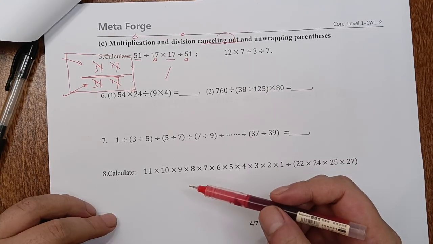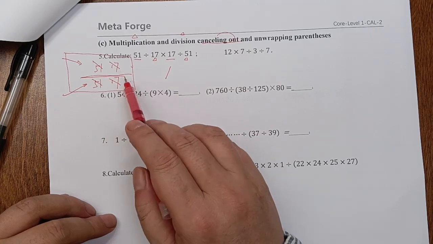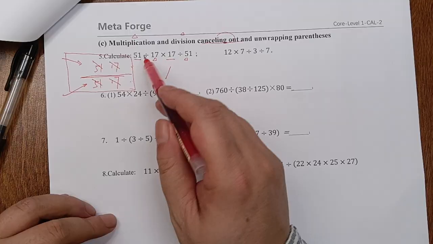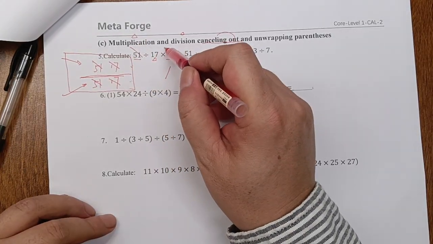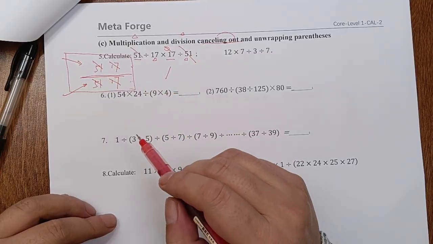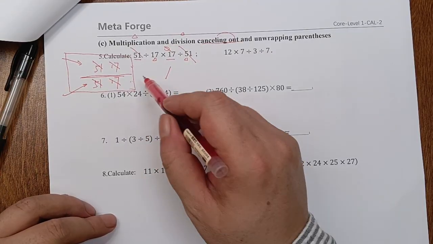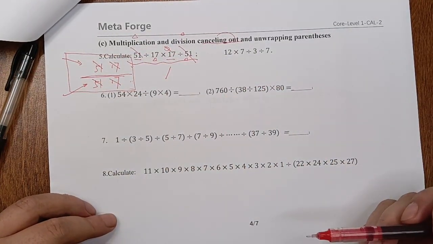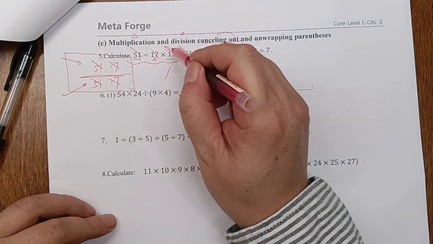After you are very familiar with this form, you can do the cancel out operation directly in the horizontal form, one dimension. It's okay, depending on your familiarity level.